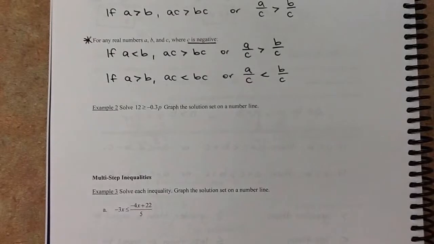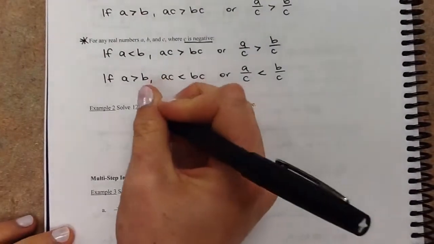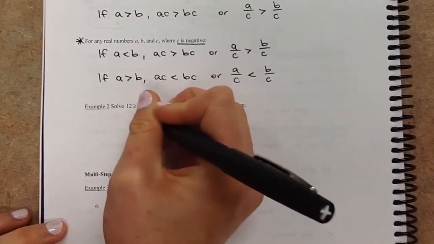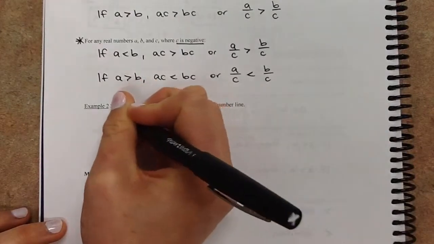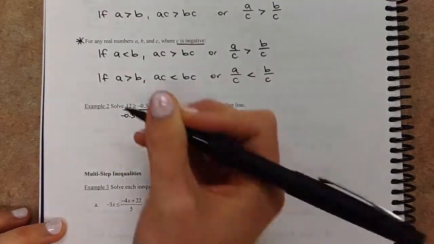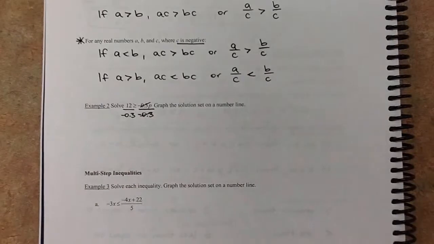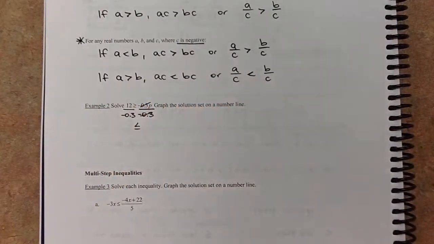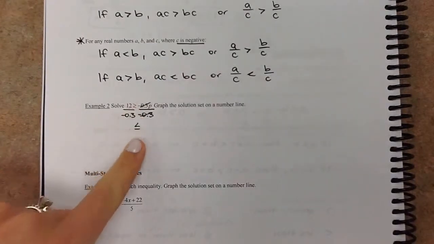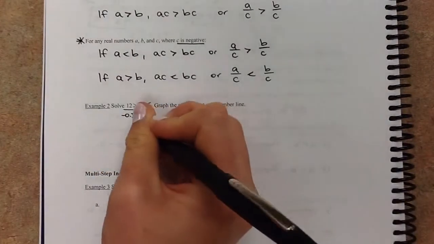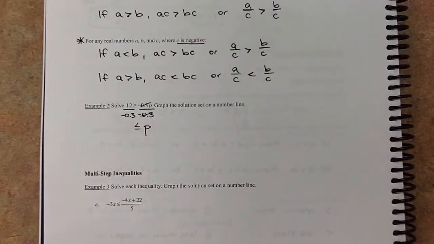Okay, last little example here. We're trying to get P by itself. So what we do here is we divide both sides by this -0.3. Okay, so the -0.3 will cancel here. We divided by a negative number. So we know for sure that this inequality is going to flip. Okay, it went from being greater than or equal to, it is now less than or equal to. And I know I have the P by itself right here.